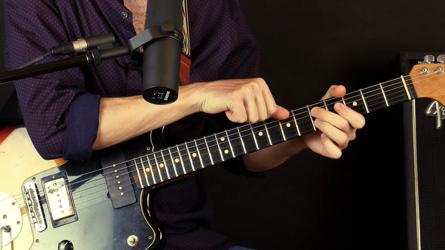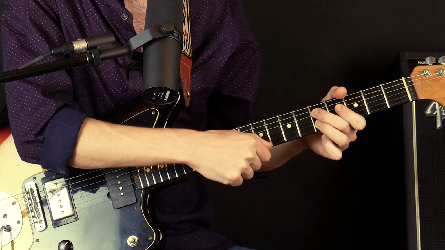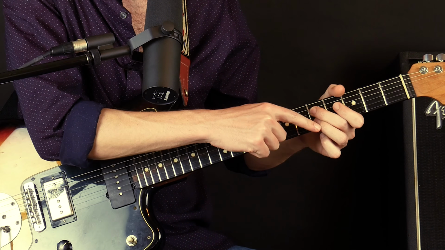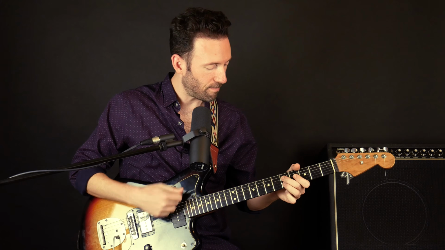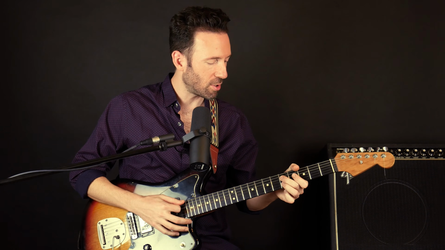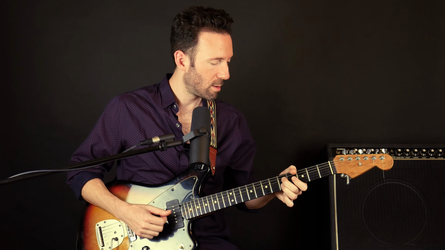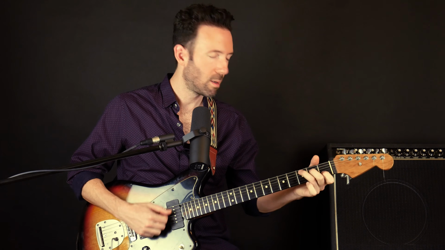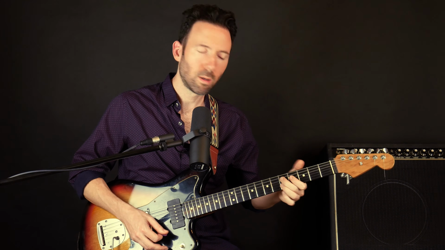Okay, now with a pick, I mute the A string and the G string with the flesh of my middle finger, and then I mute the high E string with the flesh of my ring finger, and then I'm even muting the E with the flesh of my thumb. So when I go like that, I could strum all 6 strings and only hear those 2, right? Right? So it's all about just muting the strings you don't want to hear.